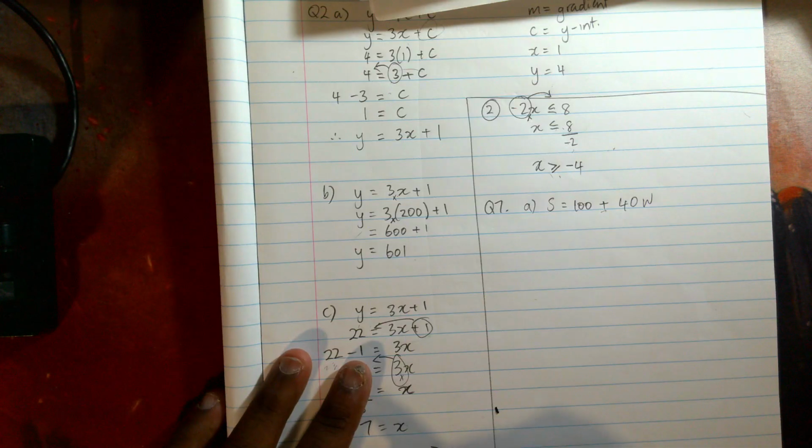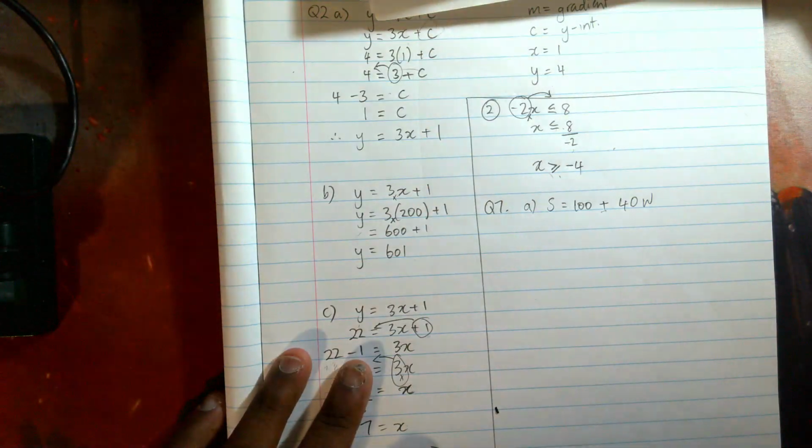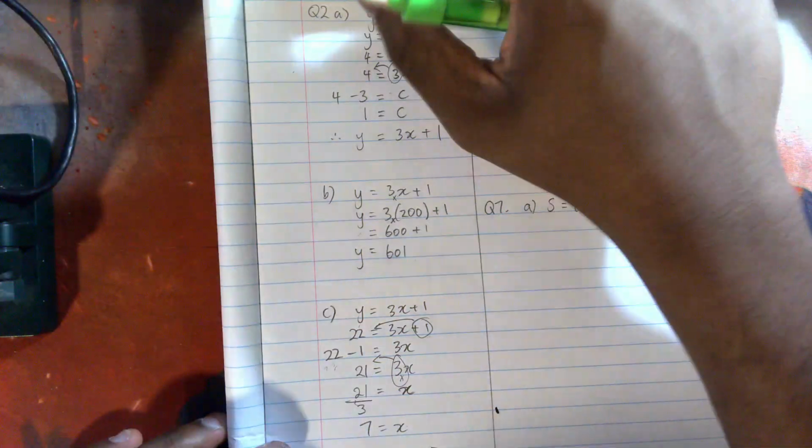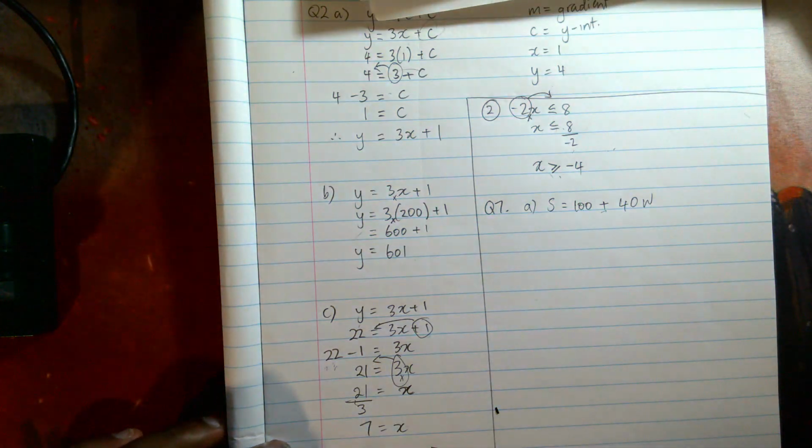Part B is complete a table of values, where W equals 0, 2, 4, 6, 8.